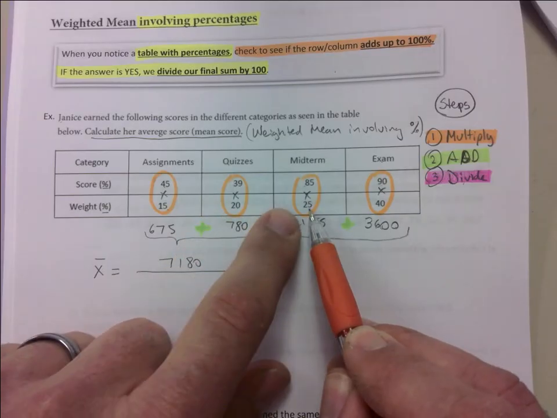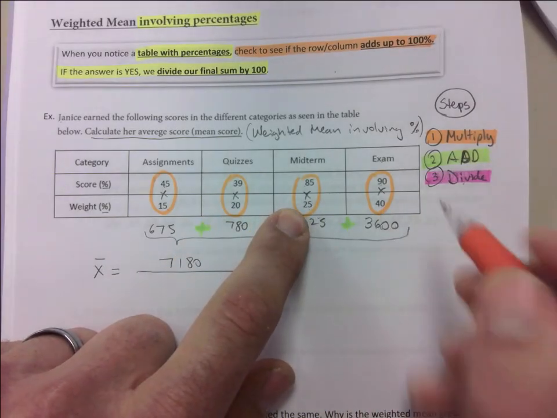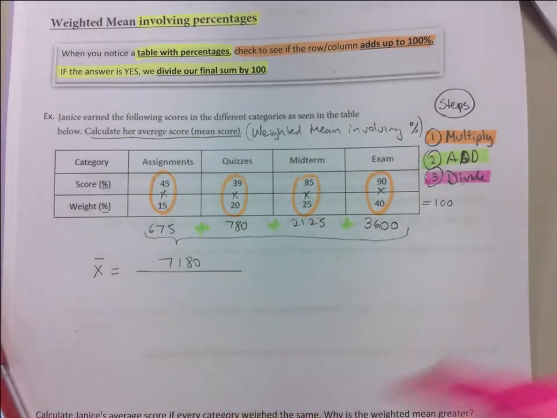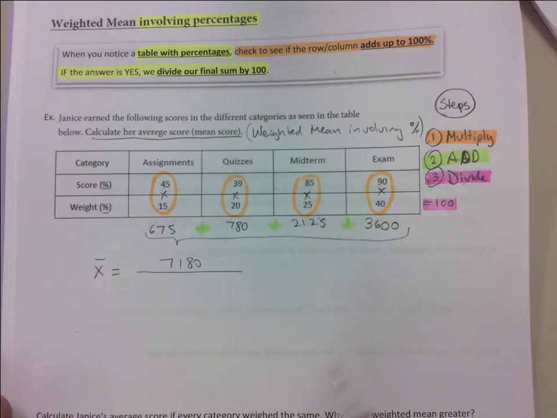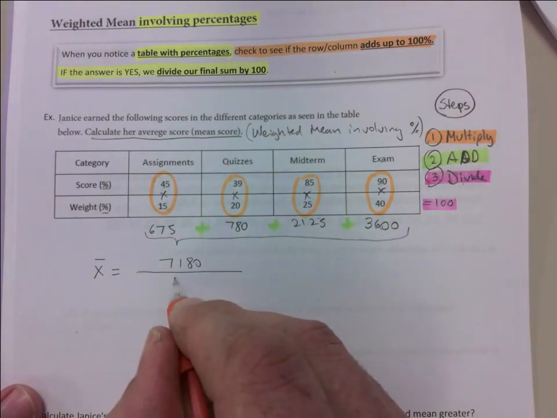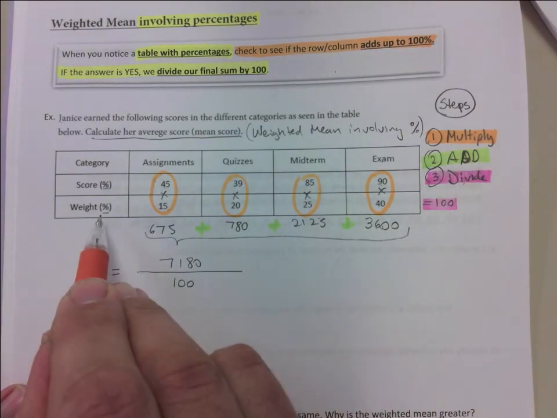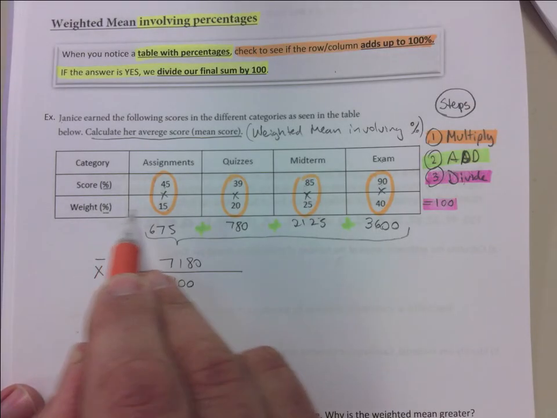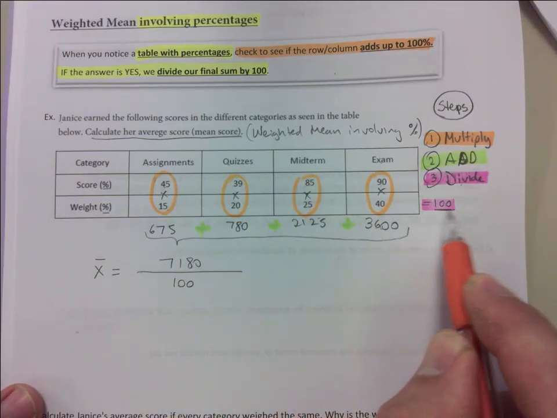This would be 60, and 40 is equal to 100. If you see that, I can highlight that in pink, and that's what I'm going to divide this whole thing by. When you notice there's percentage, and sometimes both are in percentage, just add up and see if one adds up to 100.